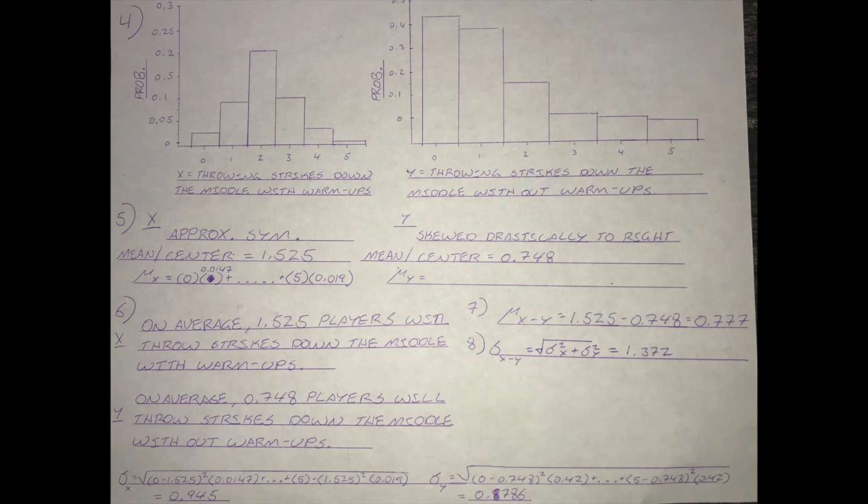For the value of x, on average, 1.525 players will throw strikes down the middle with warm-ups. For the value of y, on average, 0.748 players will throw strikes down the middle without warm-ups.